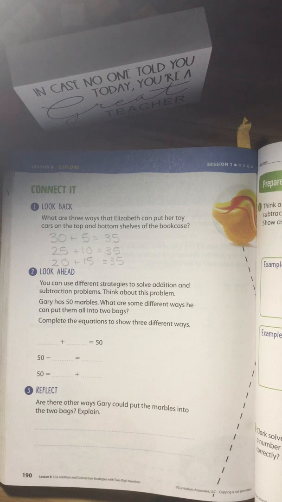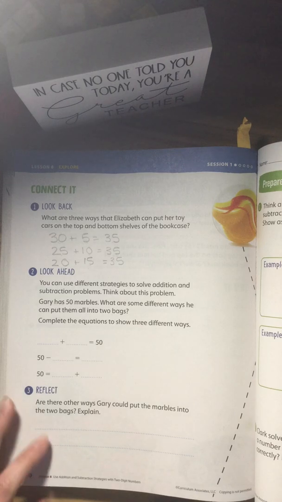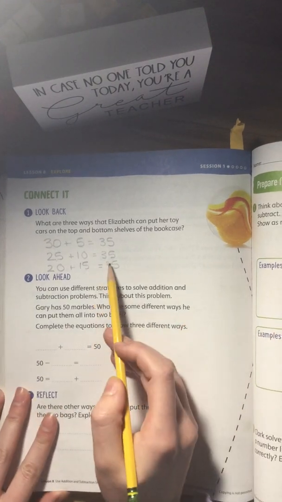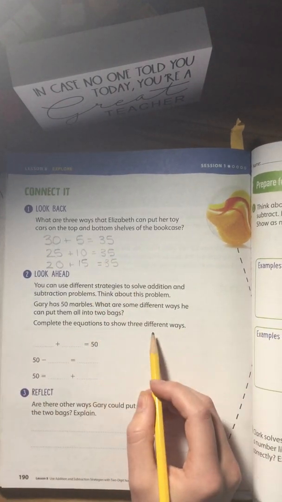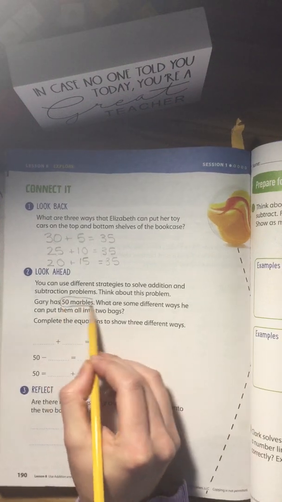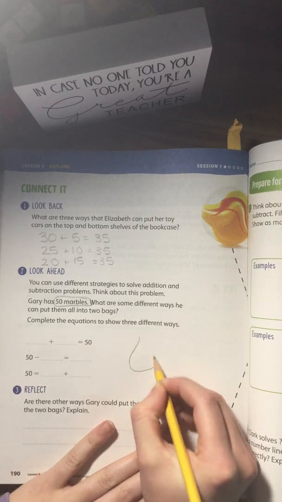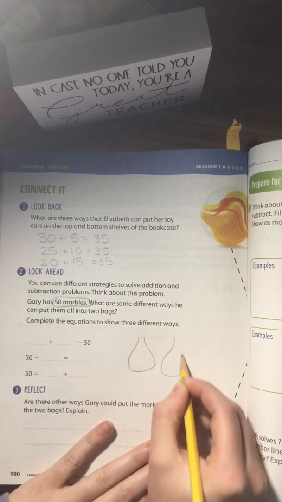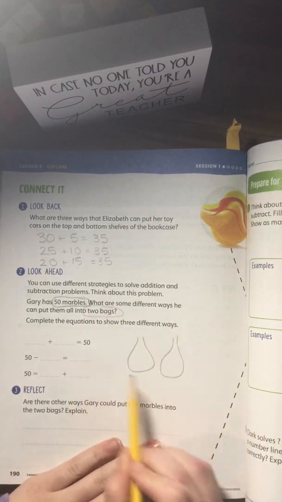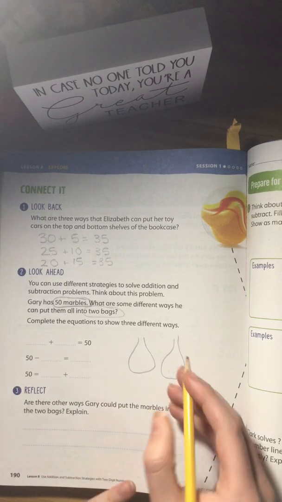Gary has 50 marbles. What are some different ways he can put them all into 2 bags? So this is just what we did with our cars up here, except now we're working with 50 marbles. We have 50 marbles and we need to put them into 2 bags. That was a picture of 2 bags. I'm not an artist, friends.